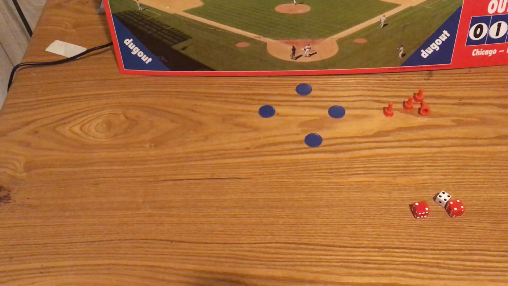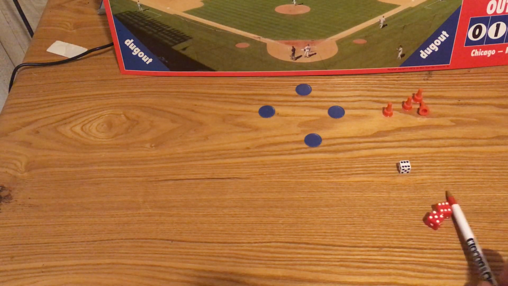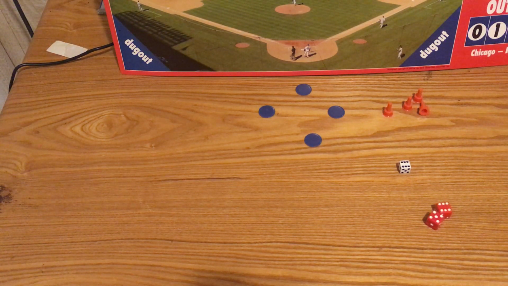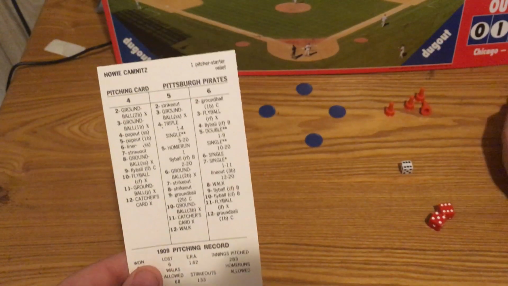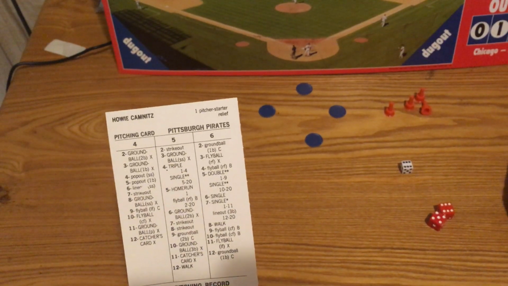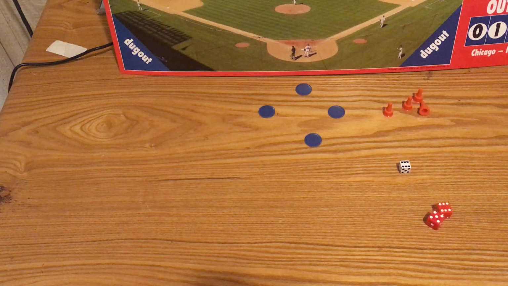2 outs. Top of the third, Buck Weaver coming up. 6 and 11. We have 6 and 11 on Mr. Camnitz's card. We have another fly ball to right field, however. That is an X chart. Right fielder for the Pirates is once again a 1.